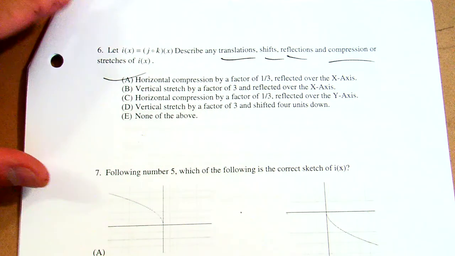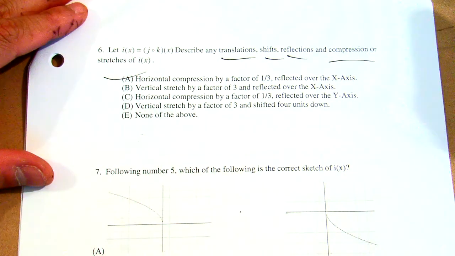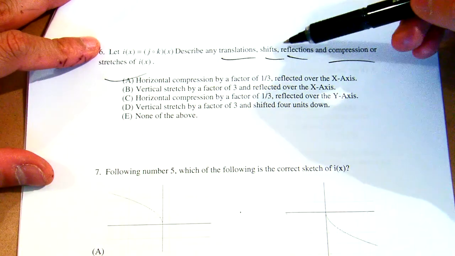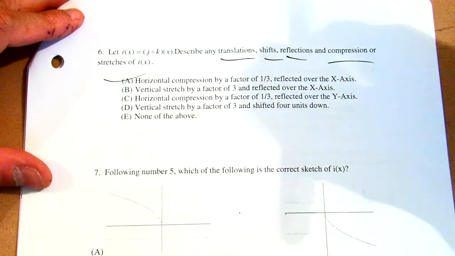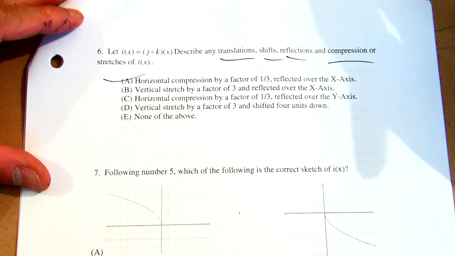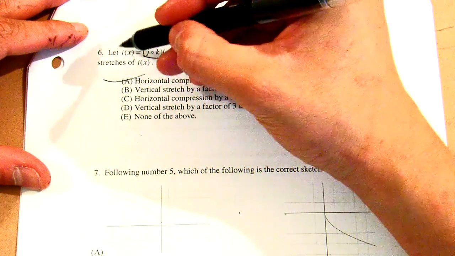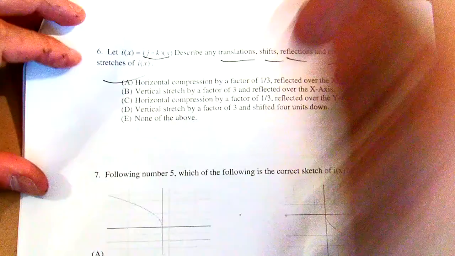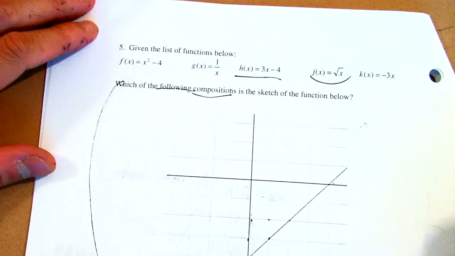Welcome folks, here we are, pre-calculus practice test, question number 6. It says let I of x equal j of k of x, describe any translation, shifts, reflections, and compressions or stretches of I of x. So what you have to first do is find I of x here. I of x is equal to j of k of x, which is described in the other problem here.